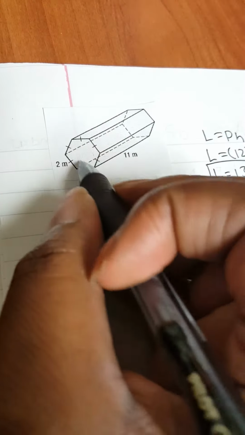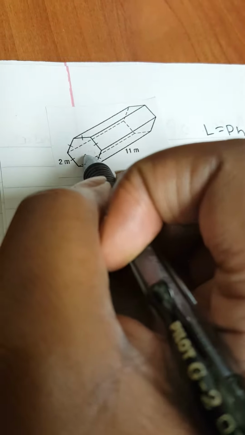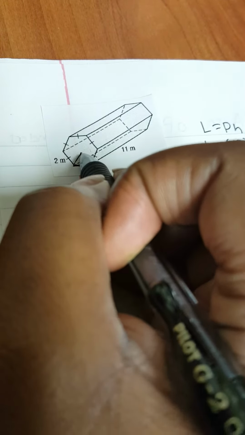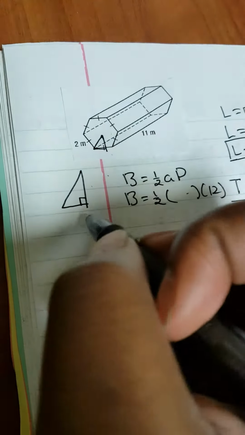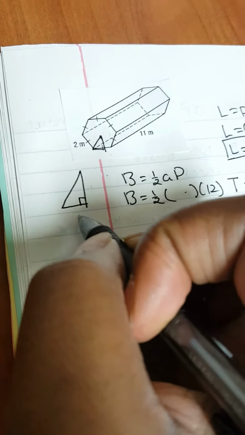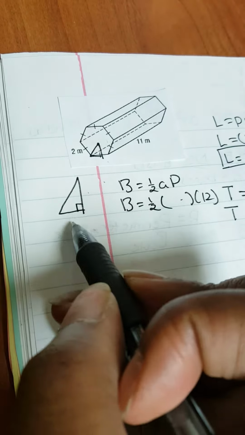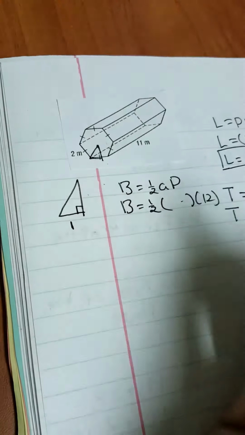So remember, to figure out the apothem, you have to make you a right triangle in it like that. This side will be how long in my right triangle? 1, because it would be half of 2.